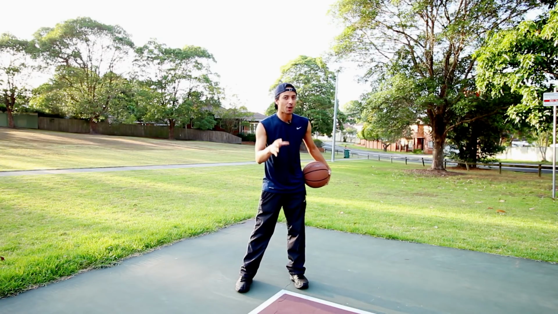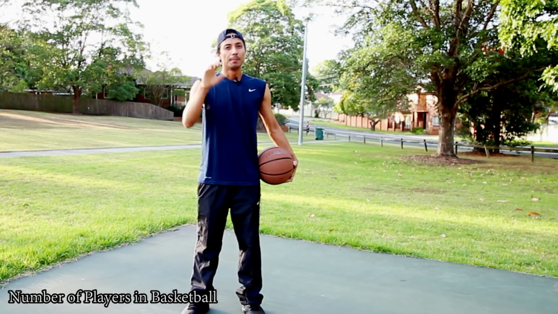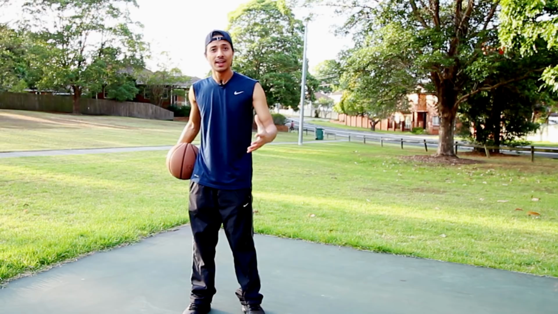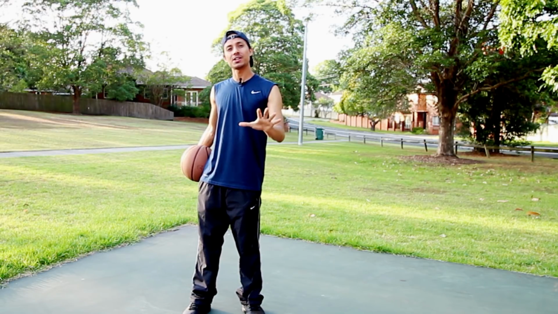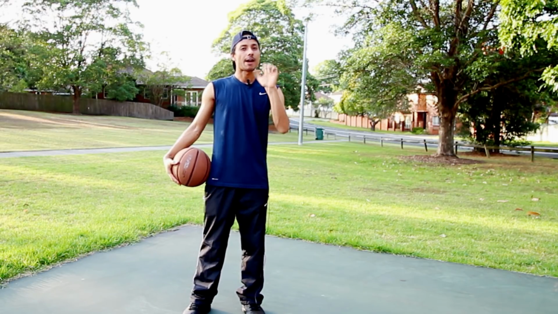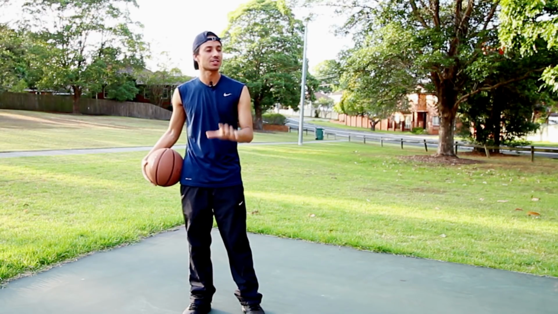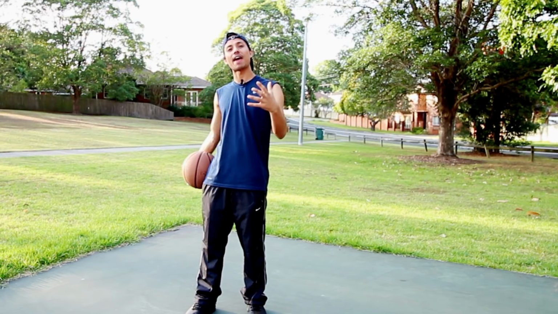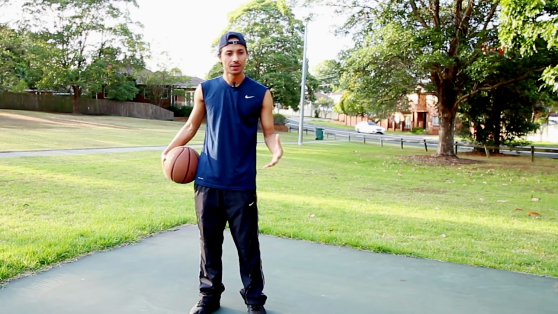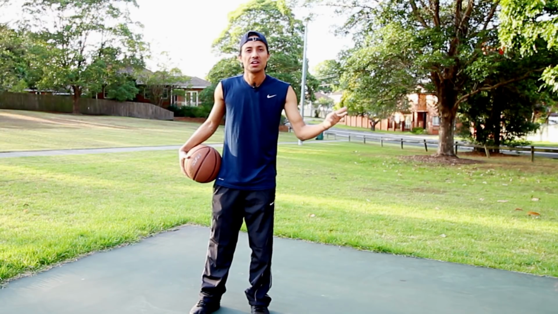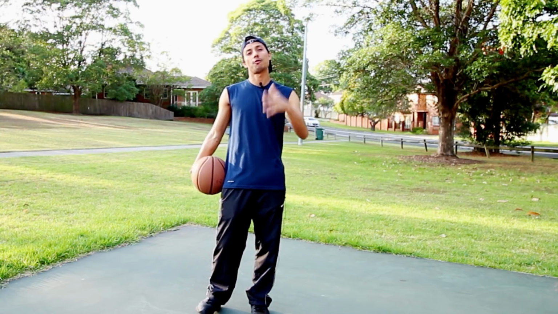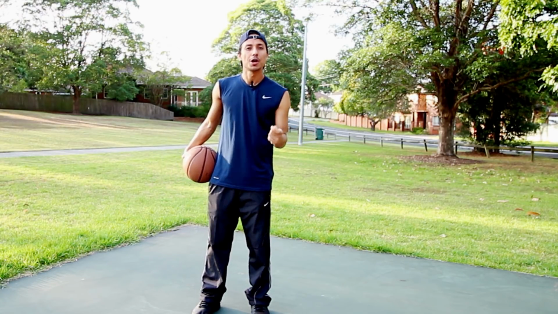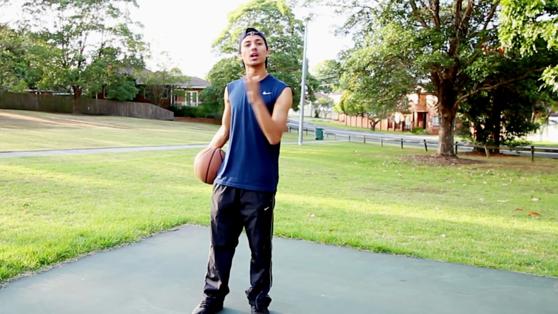Now let's talk about the number of players. Basketball is played between two teams. In the NBA there are 12 players, among which 5 players are on the floor and 7 players are on the bench. But if you are playing casually, then you can have any number of players on your team. You can play 1-on-1, 2-on-2, 3-on-3, 4-on-4, or 5-on-5. But the important thing is both teams should have an equal number of players.